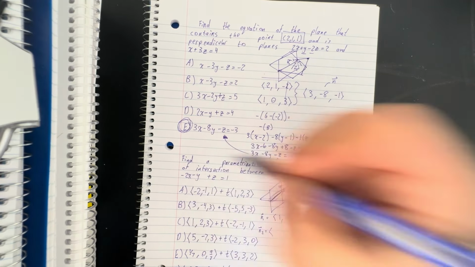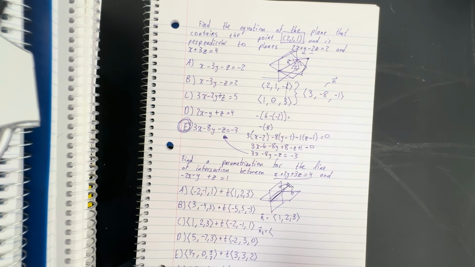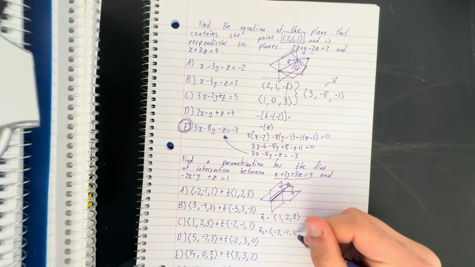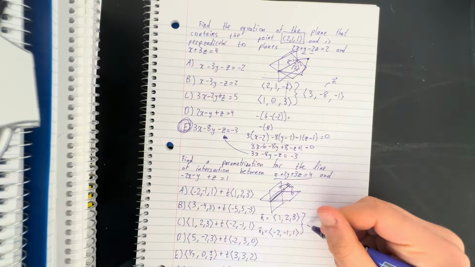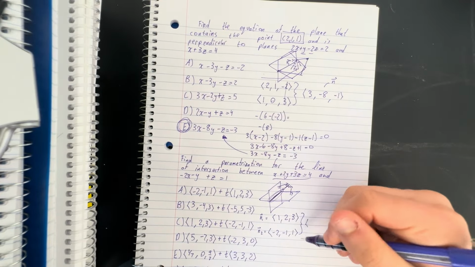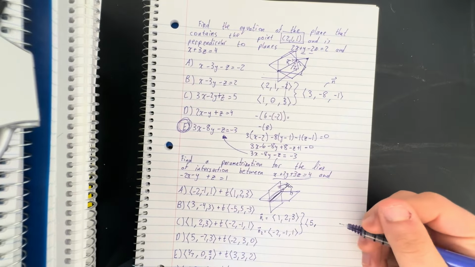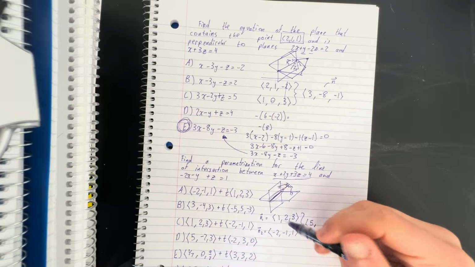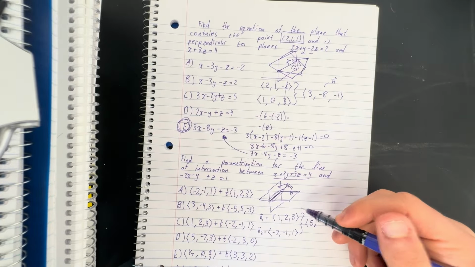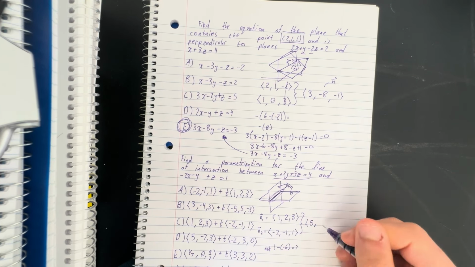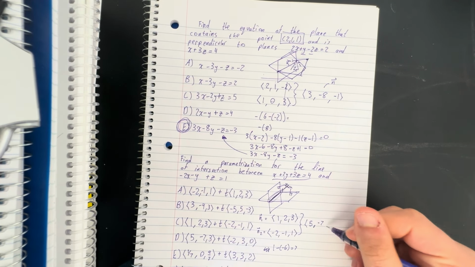negative 2x. I wrote that down wrong. So this is going to be minus 2, minus 1, then plus 1. You take their cross product, you're going to end up getting 2 minus negative 3, so that's just 5. And this middle one is going to be 1 minus negative 6, which is just 7, but it's the middle component, so you do negative 7.